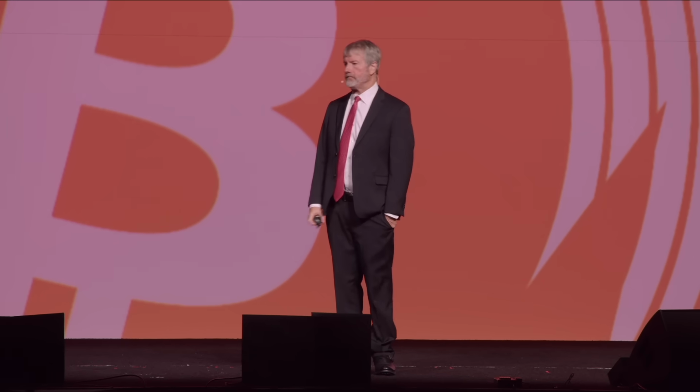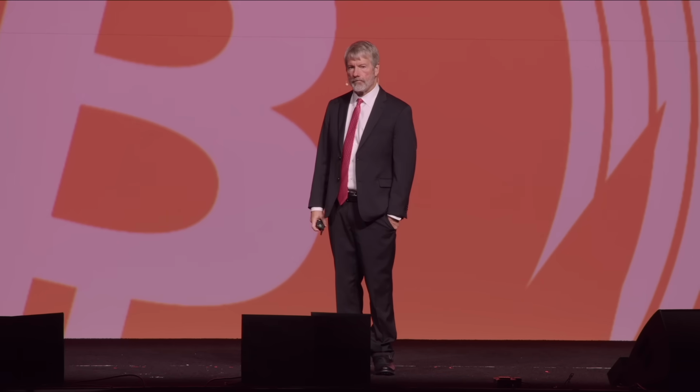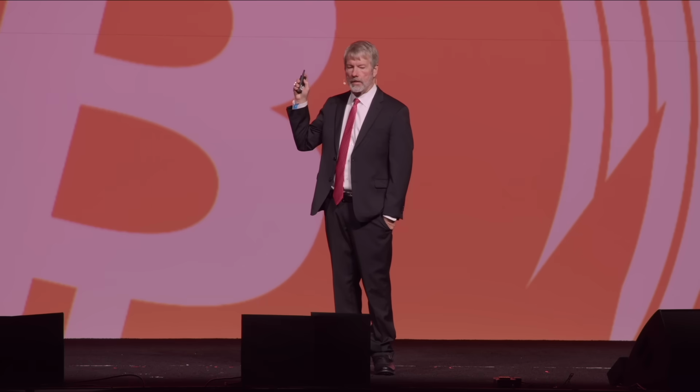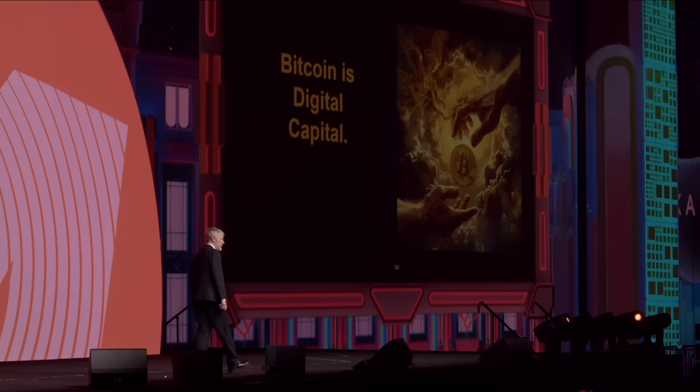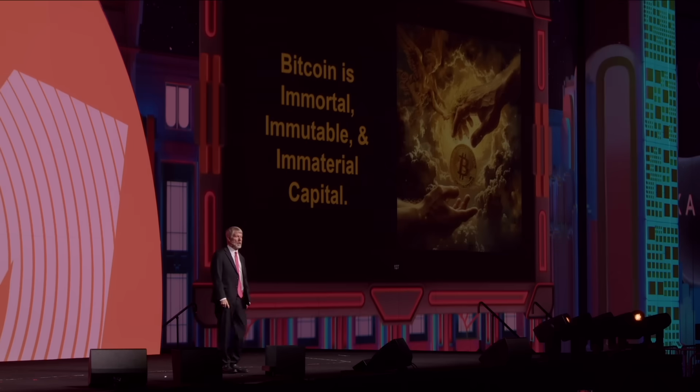Satoshi found a way. He gave it away. And he went away. And that's Bitcoin. Bitcoin is digital capital. That's what he created. Bitcoin's immortal, immutable, and immaterial capital.